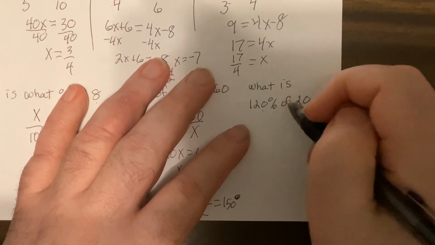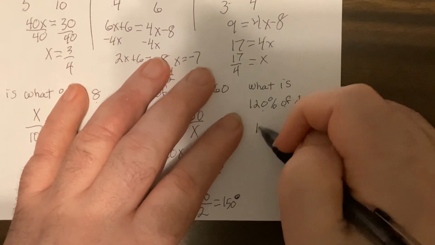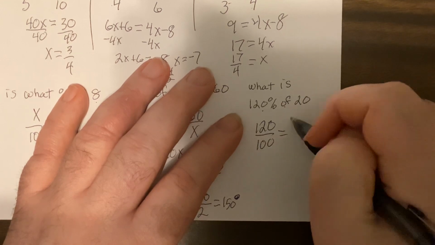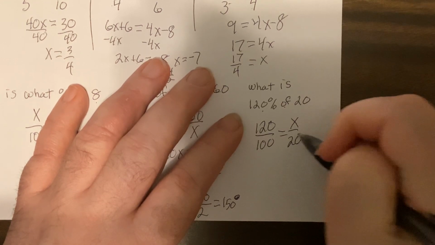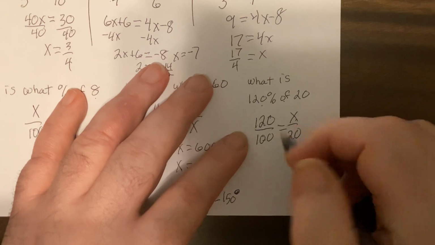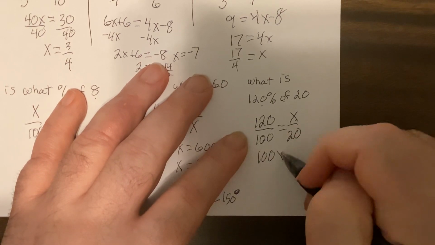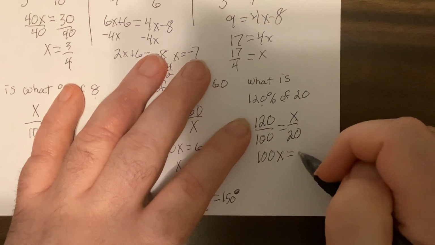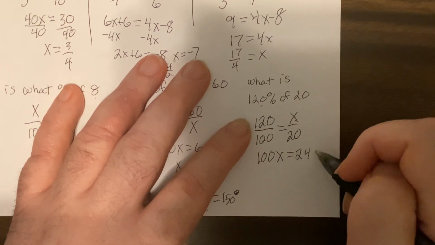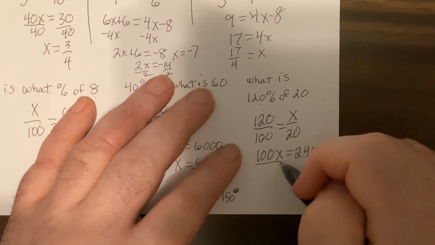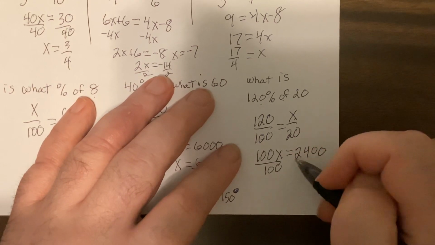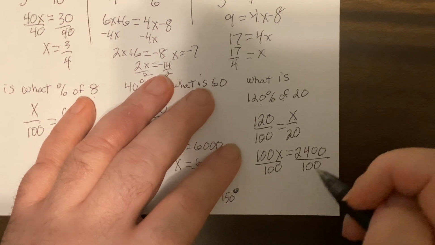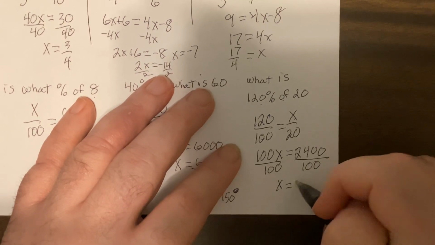So what is 120% of 20? So it'd be 120 over 100 equals x over 20. So it'd be 100x equals 20 times 120, which is 2,400. Divide by 100. So it'd be 24.